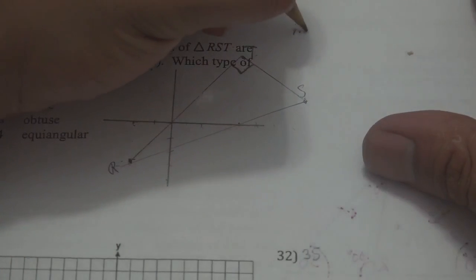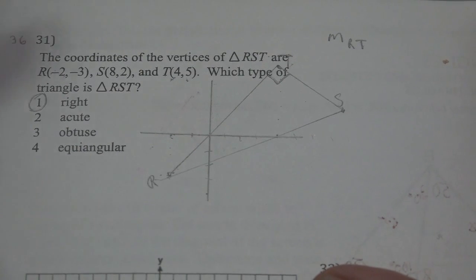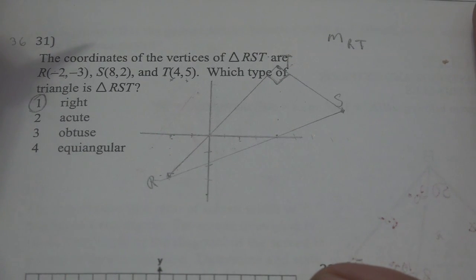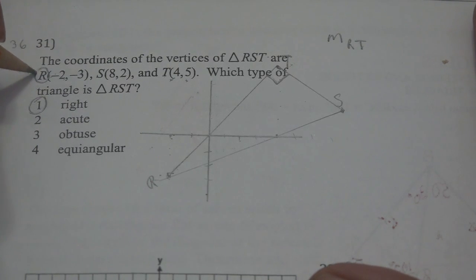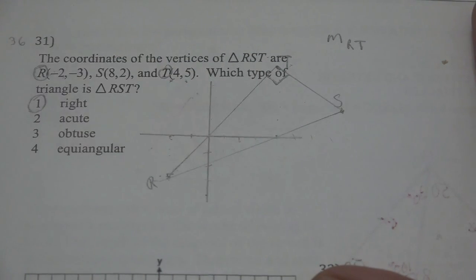So the slope of RT. For that I need x1, y1, x2, y2. R is going to be x1 and y1, T is going to be x2 and y2.